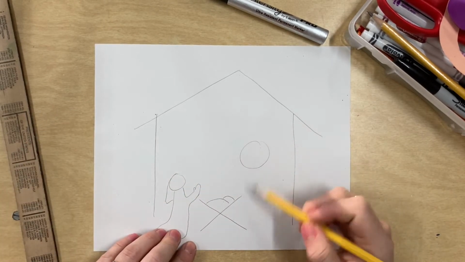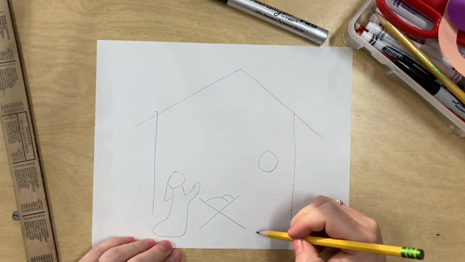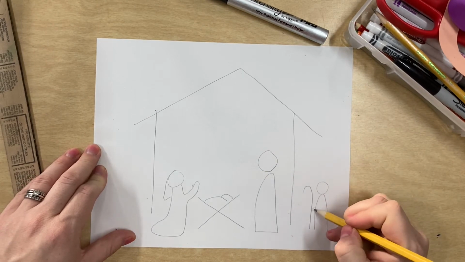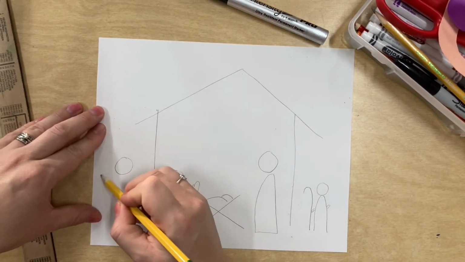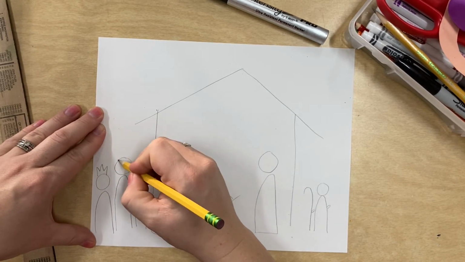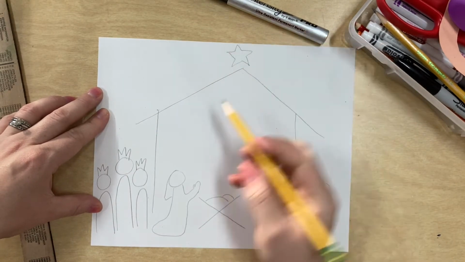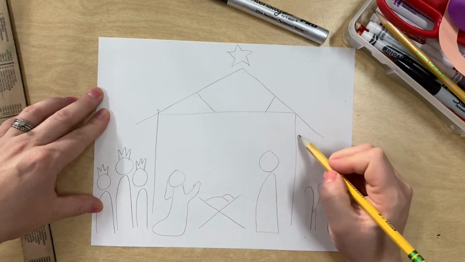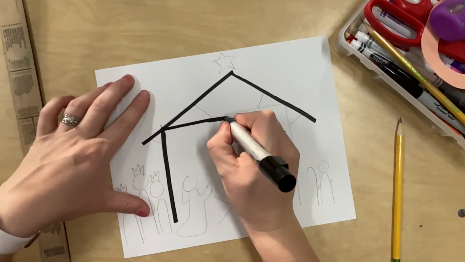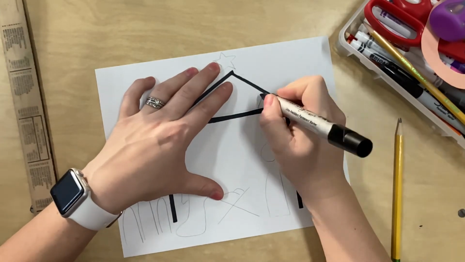And the angels came to the shepherds in the fields and said, "Behold, I have great news for you. A king has been born." And then there were three wise men who came from the east, and they are called the three kings, and they came to celebrate and pay homage to the new baby king. So I'm going to have some of these characters represented in my artwork today, which is, again, telling the story of Jesus's birth.